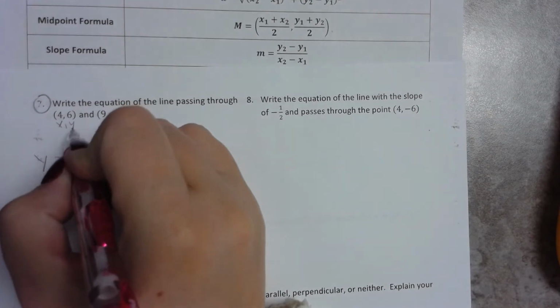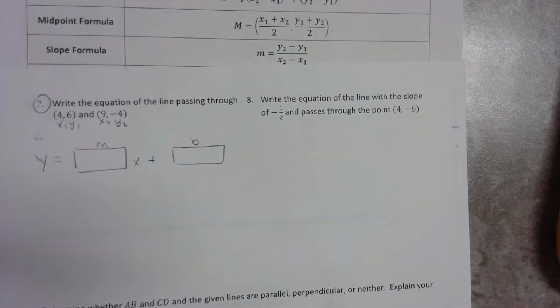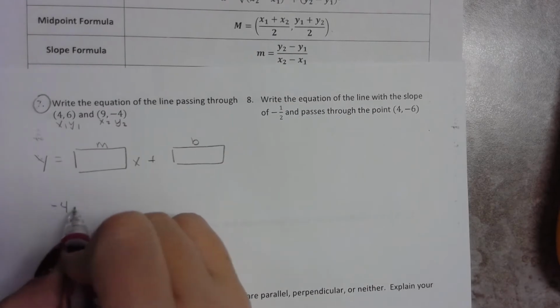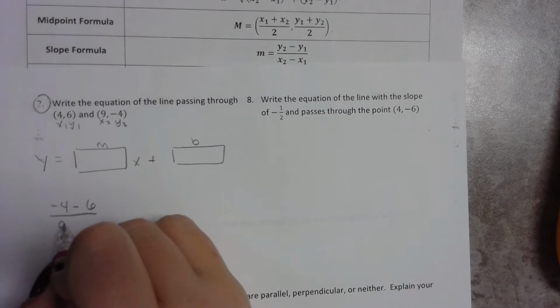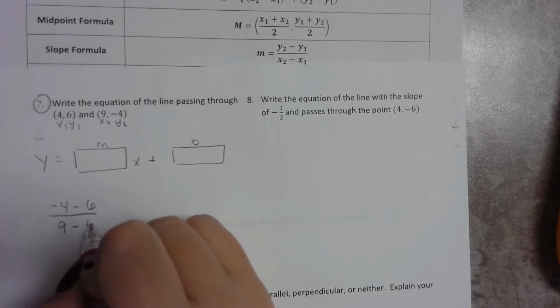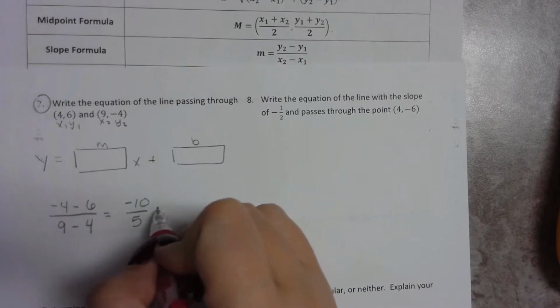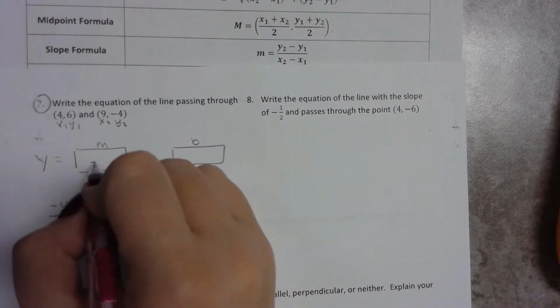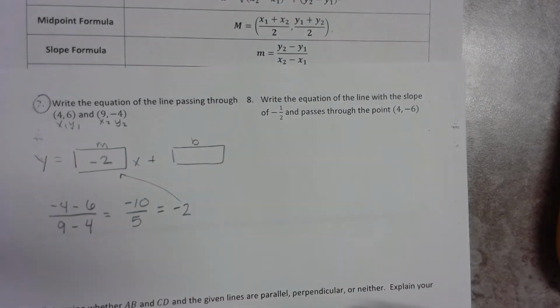So here's x1, y1, x2, y2. y2 is negative 4 minus y1 is 6, over x2 is 9 minus x1 is 4. So it gives us negative 10 over 5, which gives us negative 2. So negative 2 here is the m.